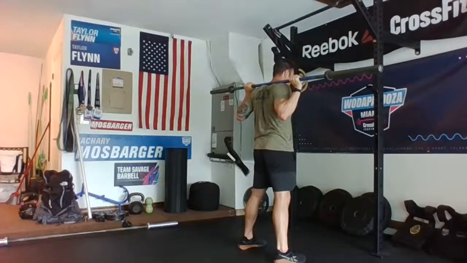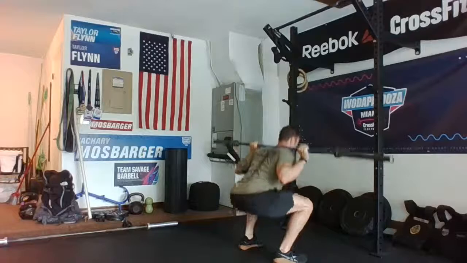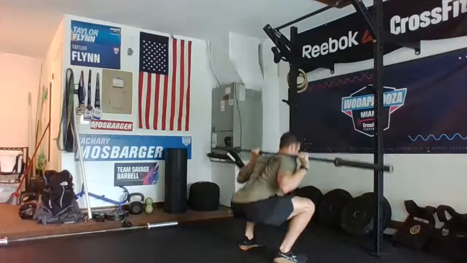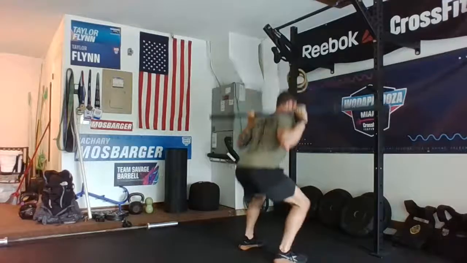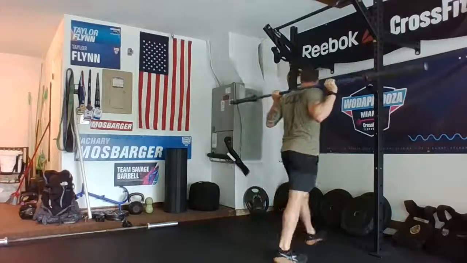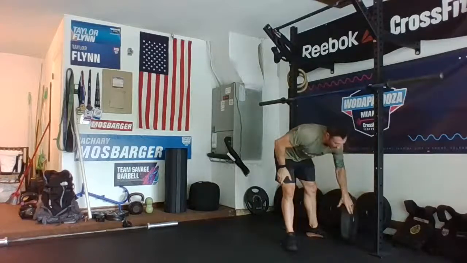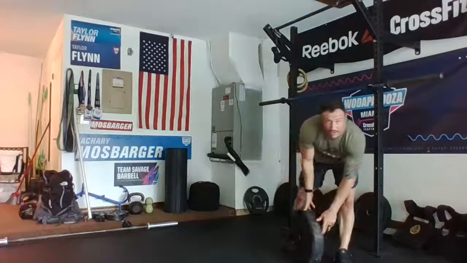Feet shoulder width apart. Knees back and out over the toes. Hips back and down. Boom. All right, I'll add a little bit of weight, and then we'll start our clock.